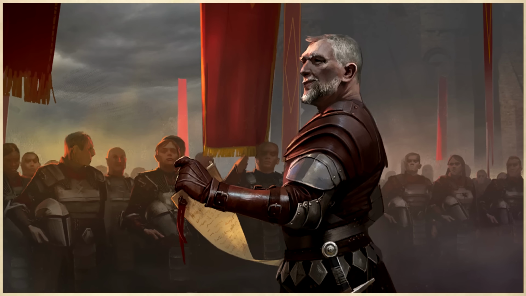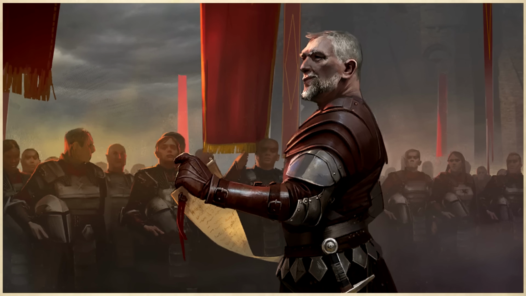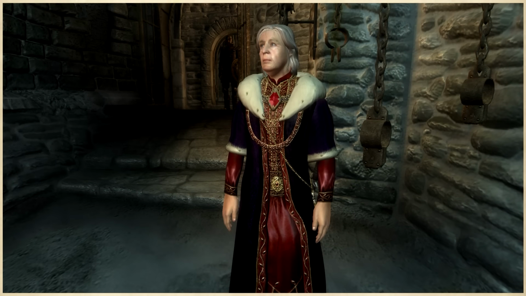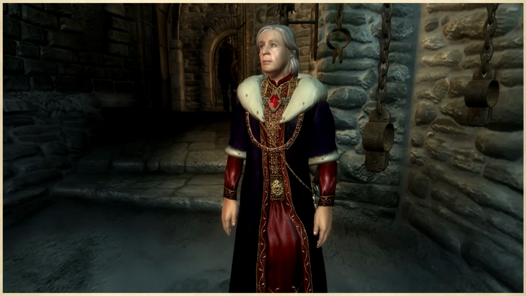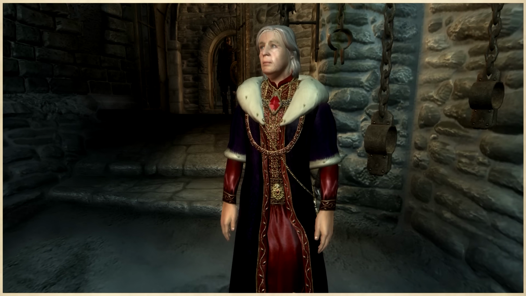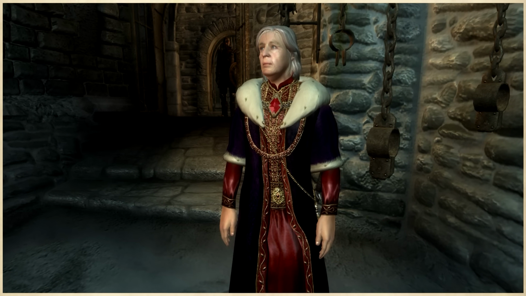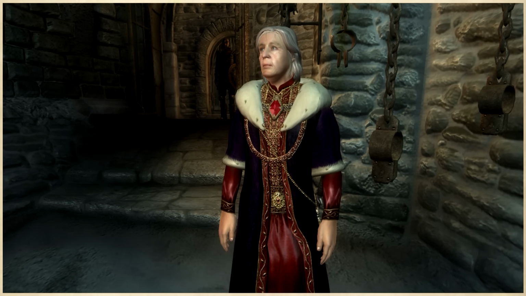Now, this process of unification continued after Emperor Pelagius IV's death in the year 368 of the Third Era, 65 years before our playtime, with Prince Uriel Septim inheriting his father's throne and being crowned Emperor Uriel Septim VII.